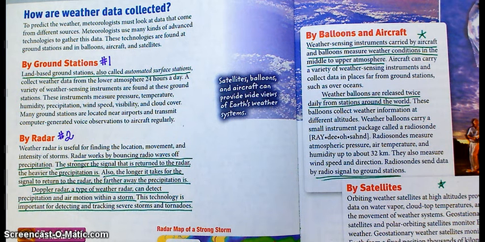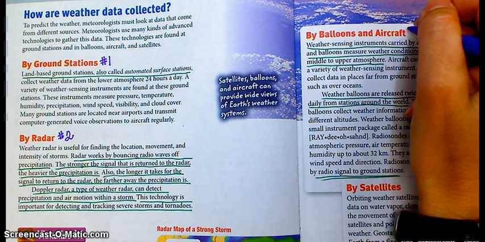Okay, Doppler radar, which is a type of weather radar a little bit more advanced than typical radar, can detect precipitation and air motion within a storm using the Doppler effect. This technology is important for detecting and tracking severe storms and tornadoes. This is the one that's a little bit more sensitive and can detect the motion within storms that might indicate a possible tornado. Okay, then on page 473, we have method number 3.